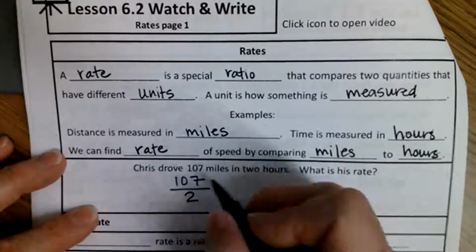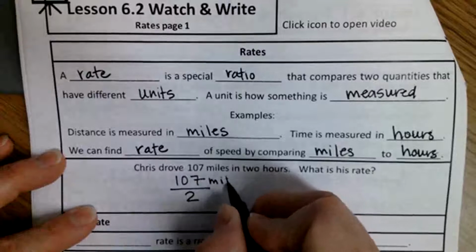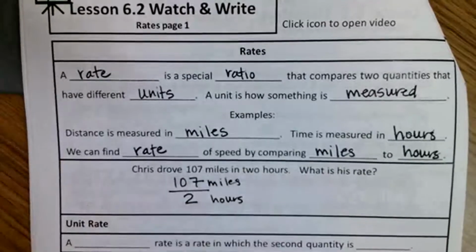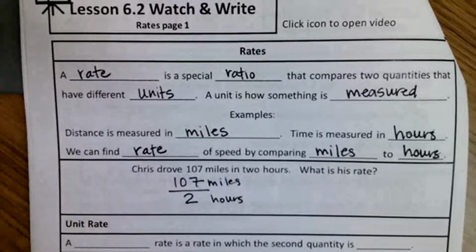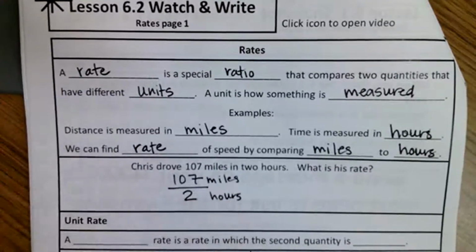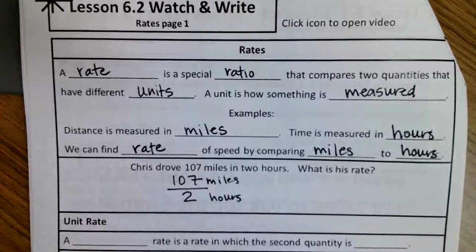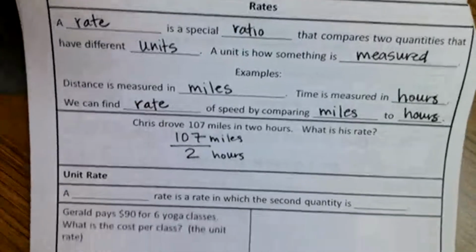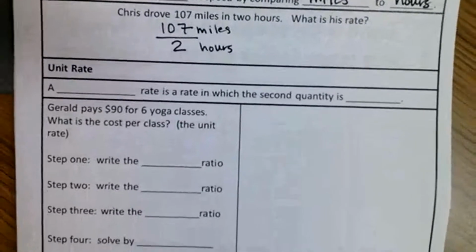He went 107 miles in 2 hours. Okay, so it's a ratio. It's just like we were working with ratios in lesson 6.1, but it's a special kind of ratio where you have two different kinds of units, miles and hours, two different things that you're measuring, distance and time. Okay, that's a rate. Now we're going to get into a special kind of rate called a unit rate.